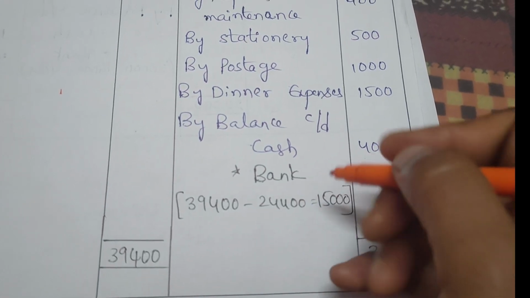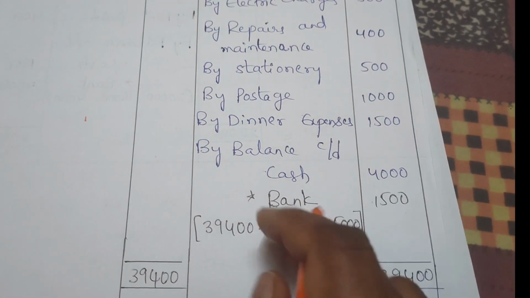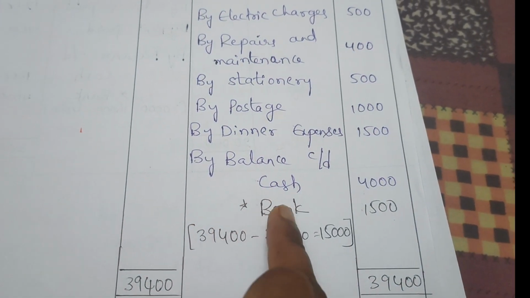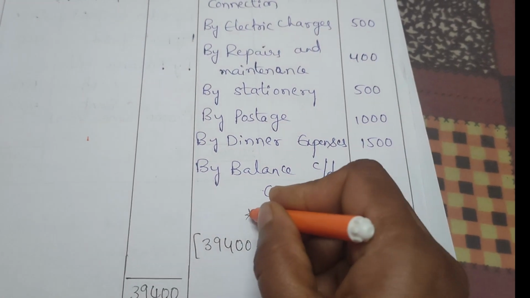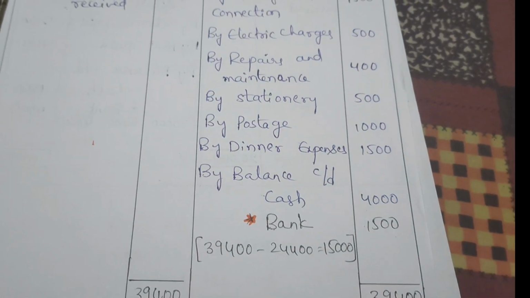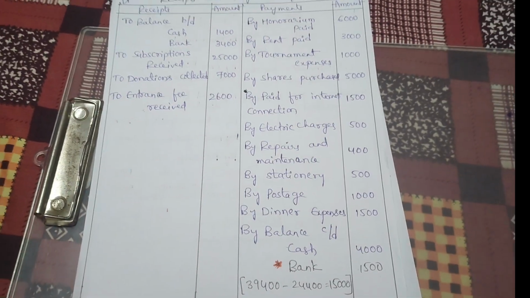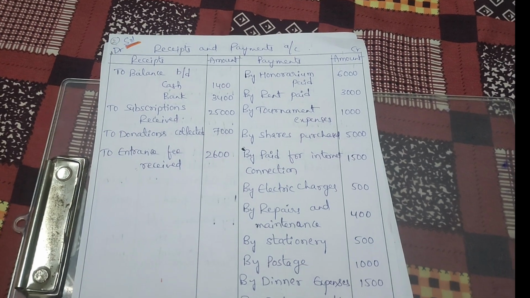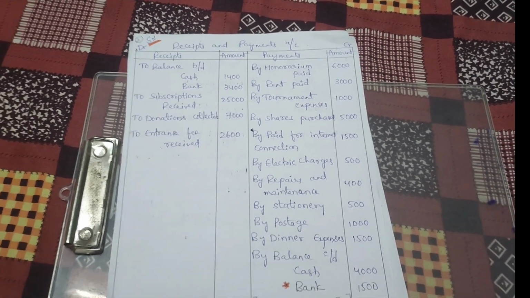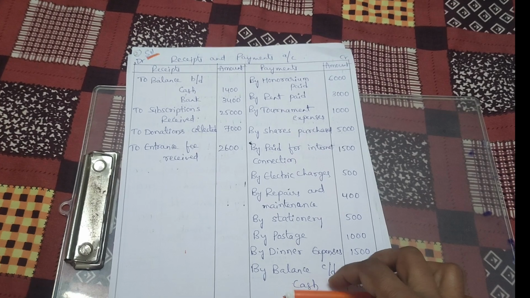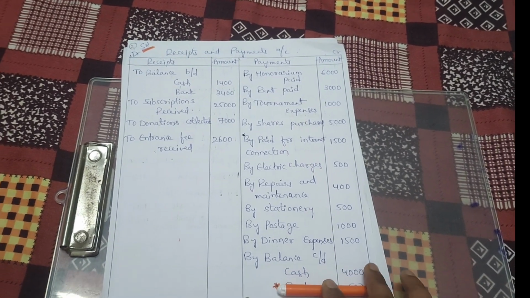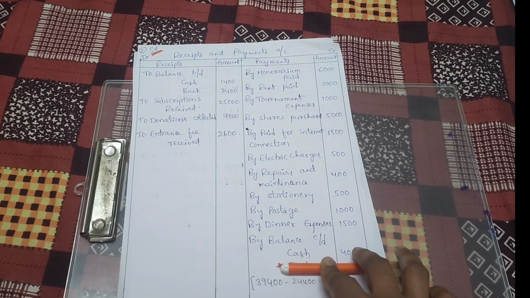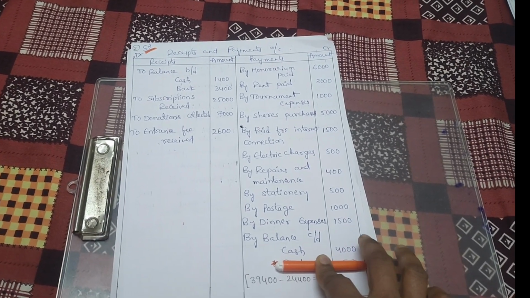Then what we have to do? We have to do totals. This one is not given. Okay. So we have to find this one. Bank. We should find out this bank. So how to find it out? We have to do totals. You see, debit side so many items are there. Credit side so many items are there. So all the items except this bank, till 4,000 rupees. Till cash. So debit side amounts we should add and credit side amounts we should add.